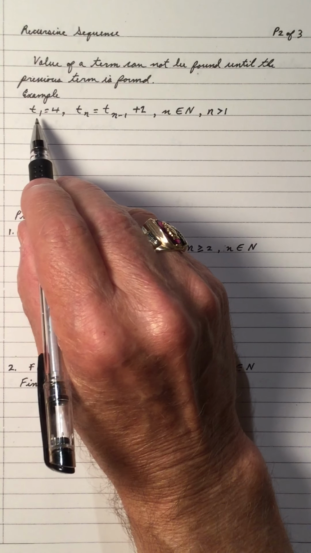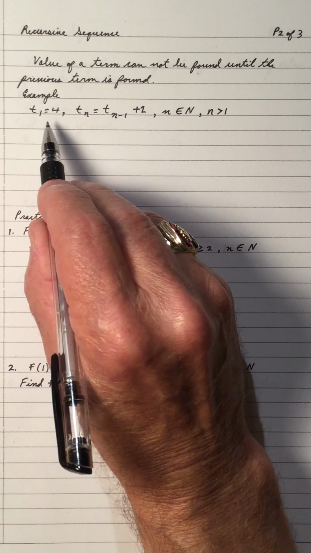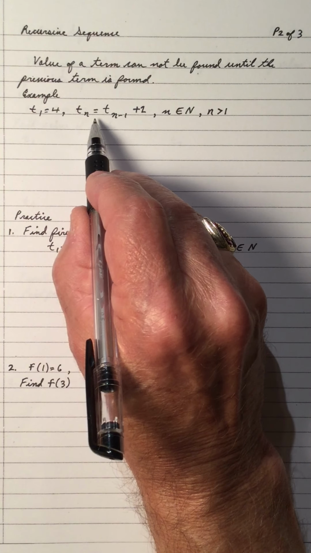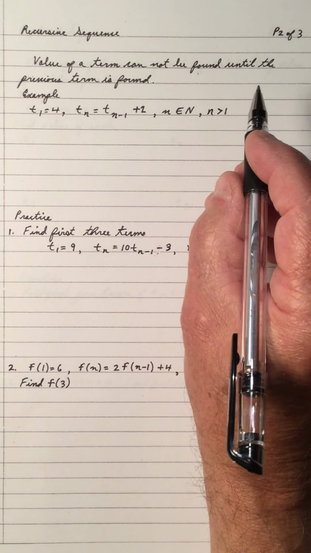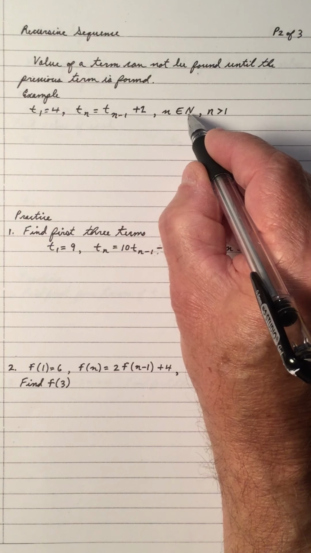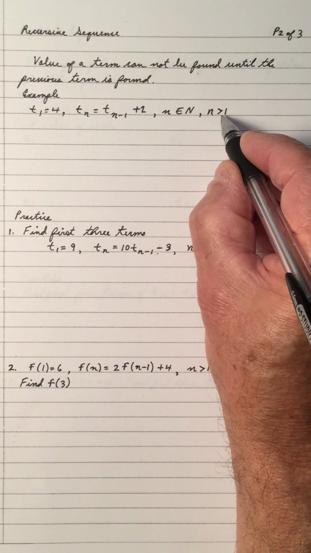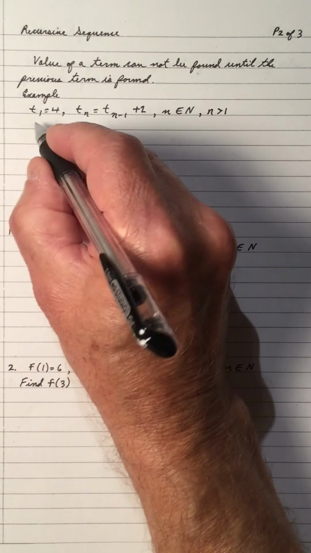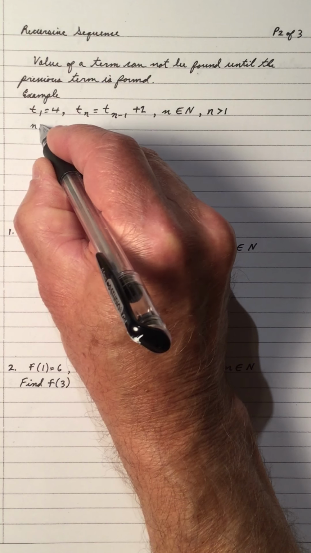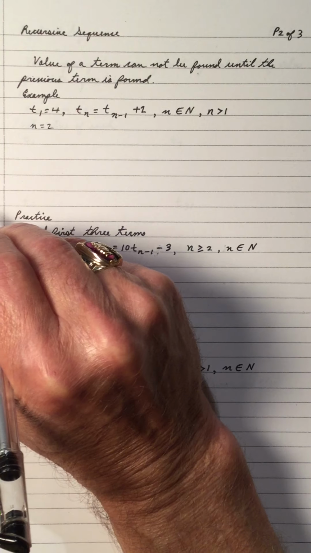Notice here I have t1 equals 4, tn equals tn minus 1 plus 2. So notice that n belongs to the natural numbers, and it says n is greater than 1. Why that? Because we already have t1. So we're looking at n equal to 2.